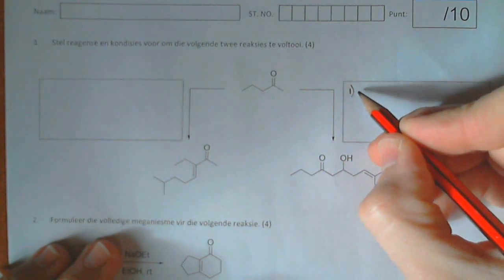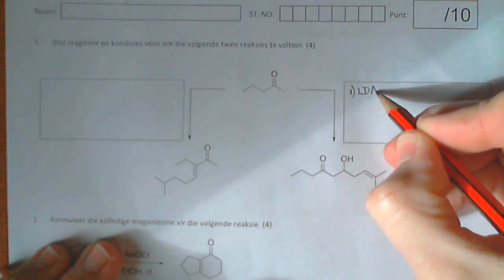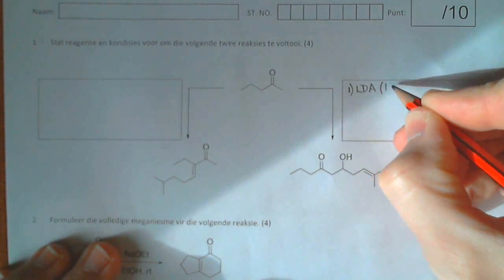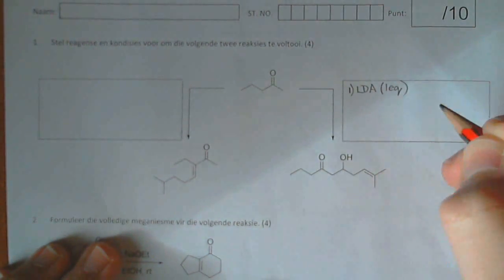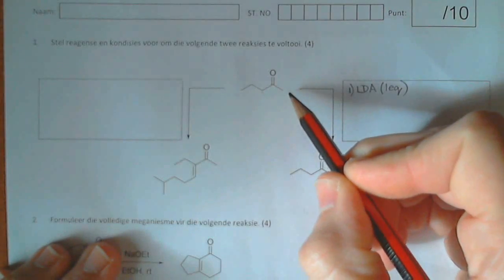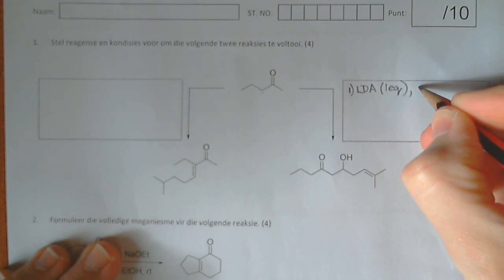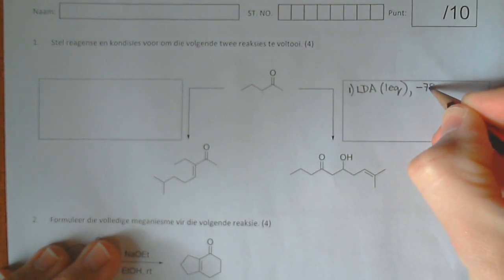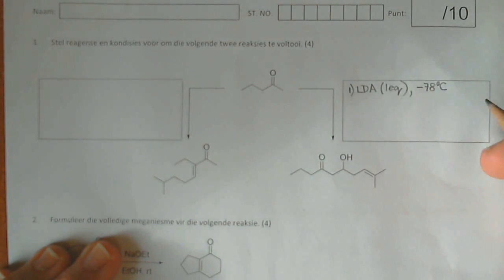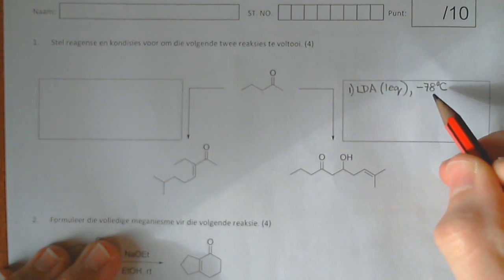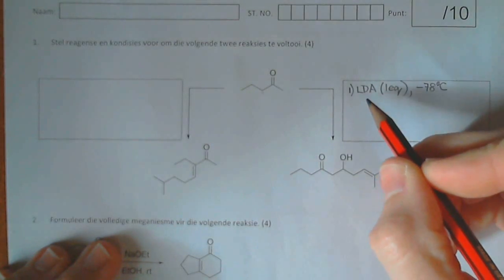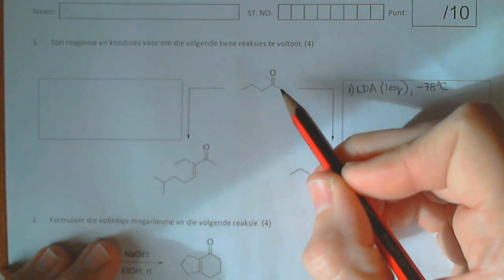We have to first add LDA, and one equivalent is the preferred amount. We want exactly one equivalent to form the enolate. If you didn't put this in, you would have lost half a mark. It must be at minus 78 degrees Celsius, because the temperature is just as critical as using a strong, bulky base to form the kinetic enolate.